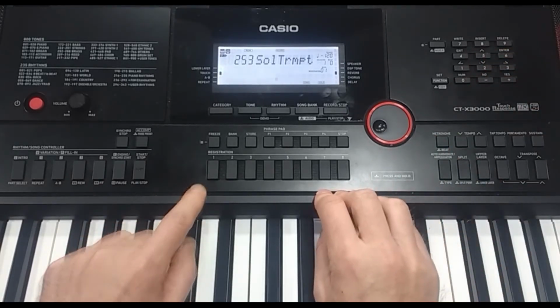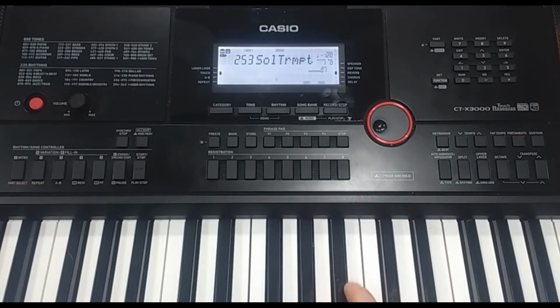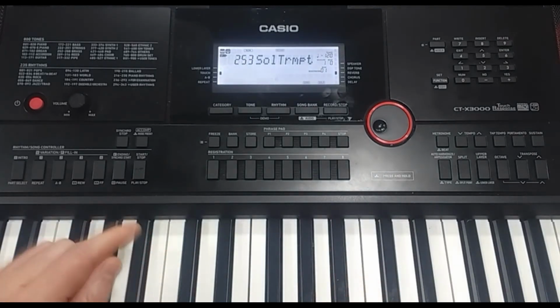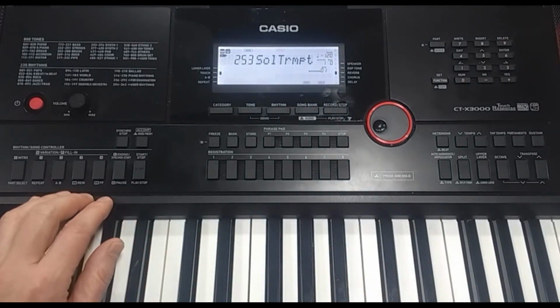And now we're ready to record, and I can just simply start playing the melody and the accompaniment will begin at the same time. Here we go.